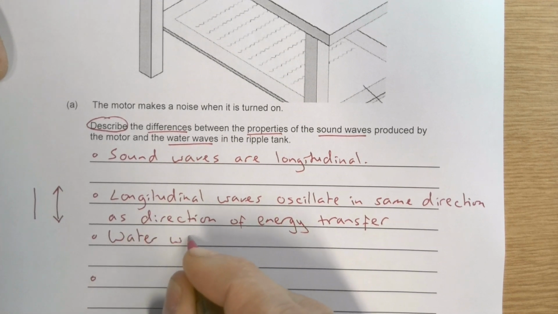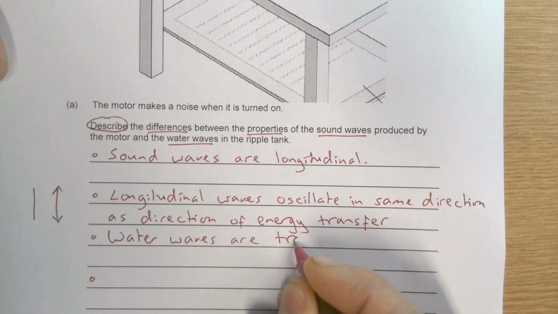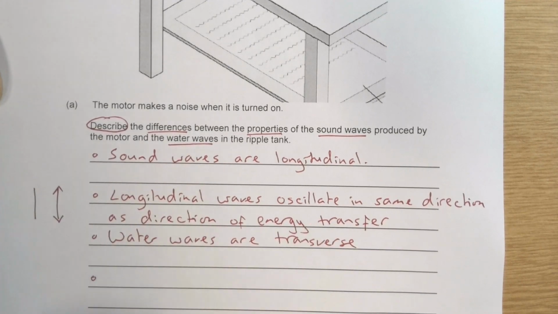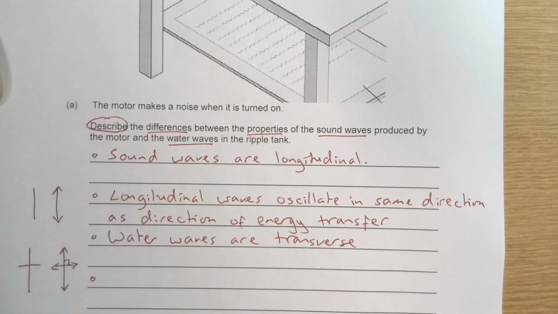Water waves are transverse. When I think about transverse waves, I think about T. If I put arrows again, I've got a right angle between two different directions.